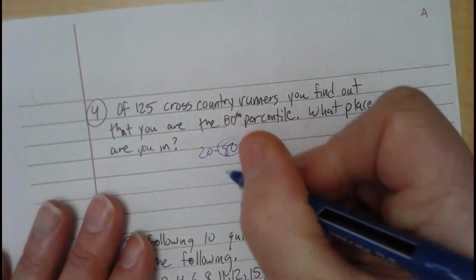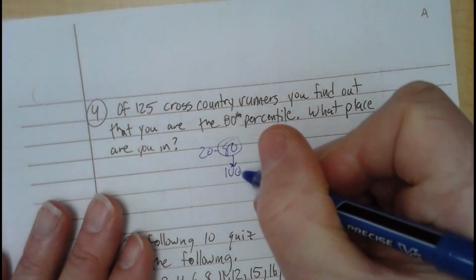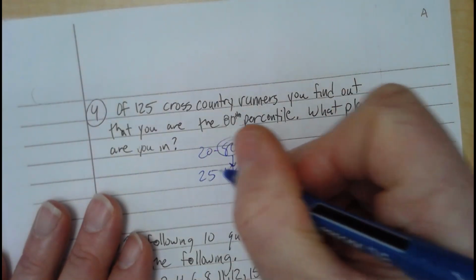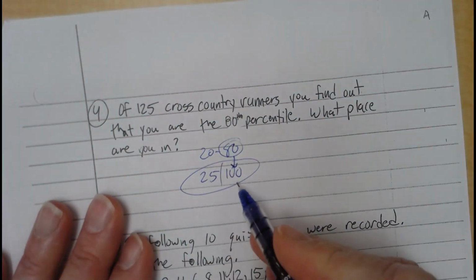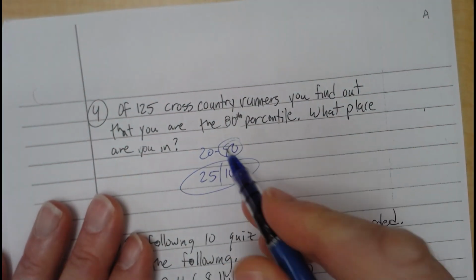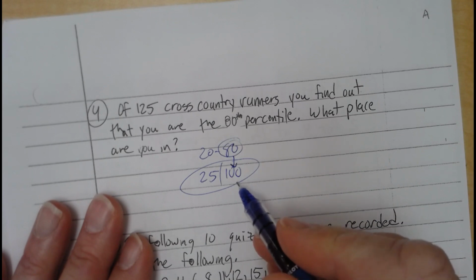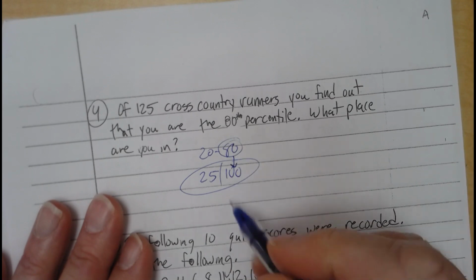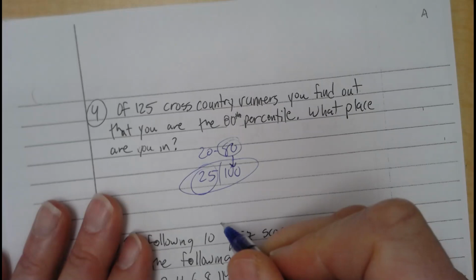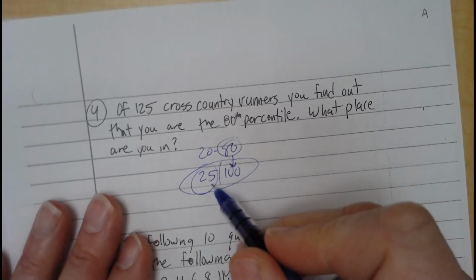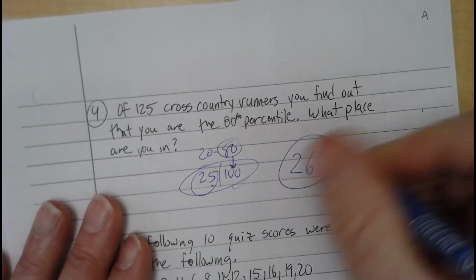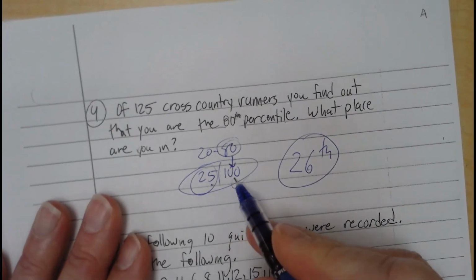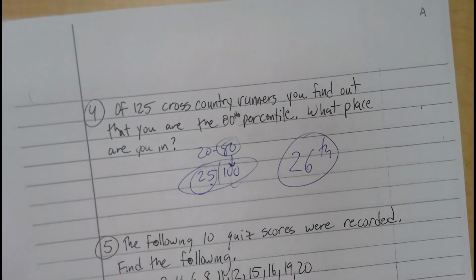So there's 100 here, and that's with you, and then there's 25 up here. So the 25 goes with 20%, and 100 goes with the 80. So 100 is in the 80th percentile. So that means there's 25 above you, right? So if there's 25 above you, you are 26th. Okay, so it's a 25-100 split or a 20-80 split.